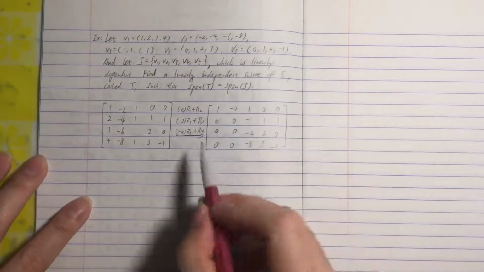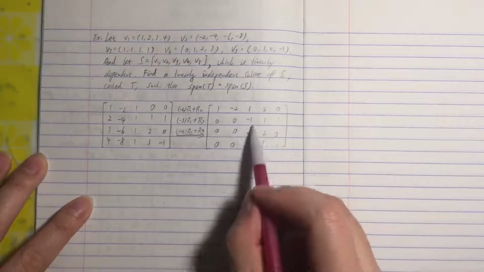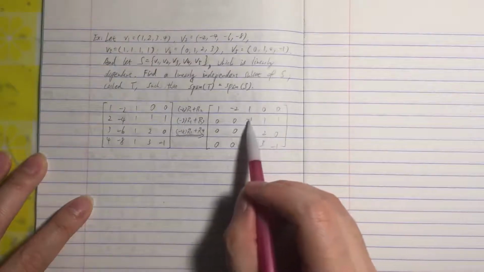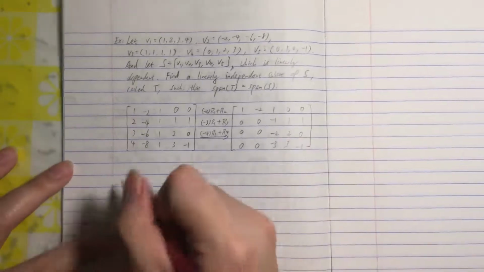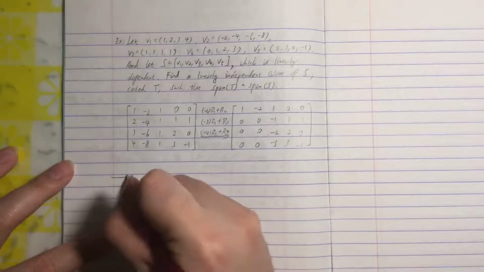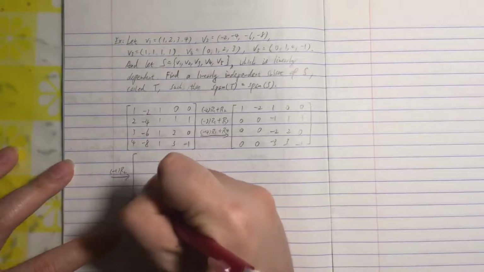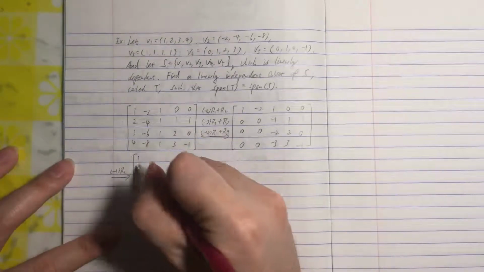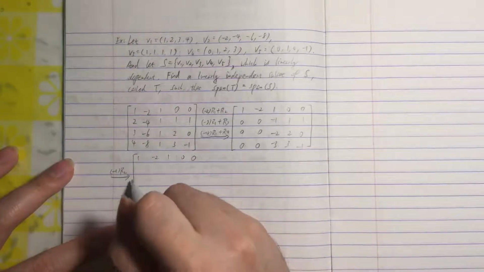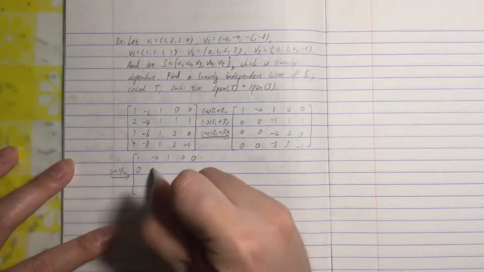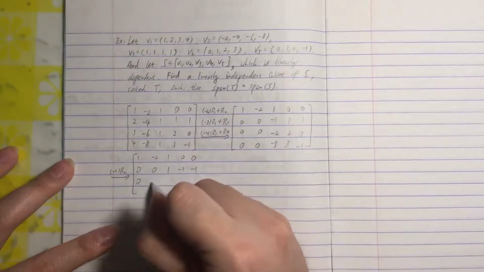Next, move to the second row. Try to make the first non-zero entry a leading one. I can multiply the second row by -1. The first row stays the same: 1, -2, 1, 0, 0. Multiplying the second row by -1, I get 0, 0, 1, -1, -1. The rest stays the same.